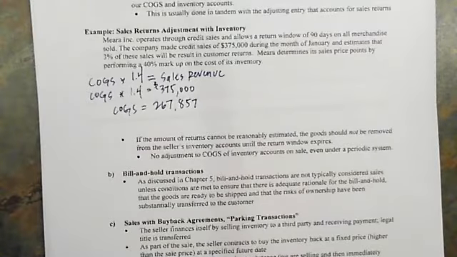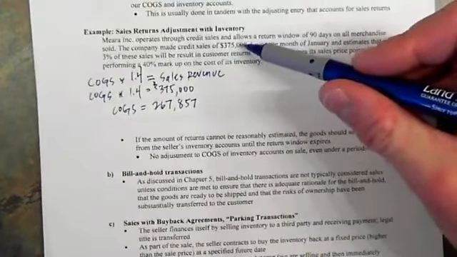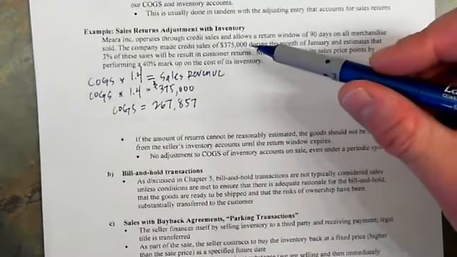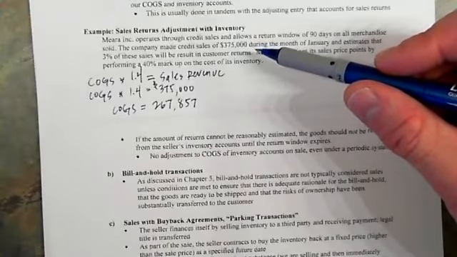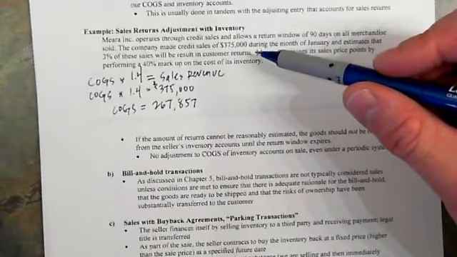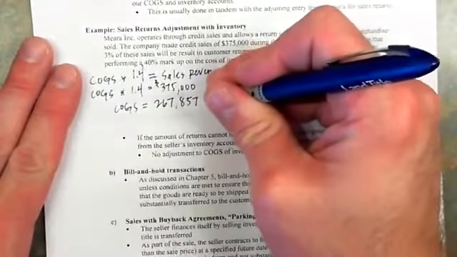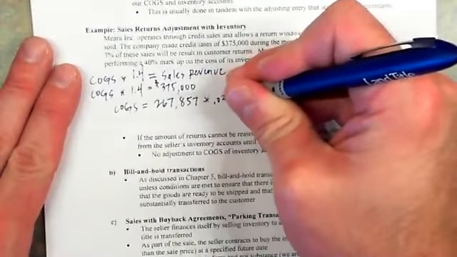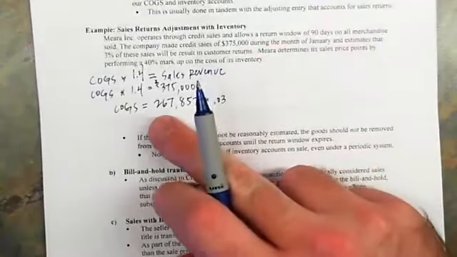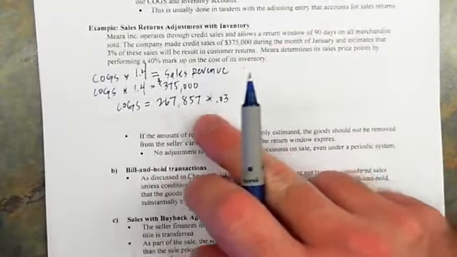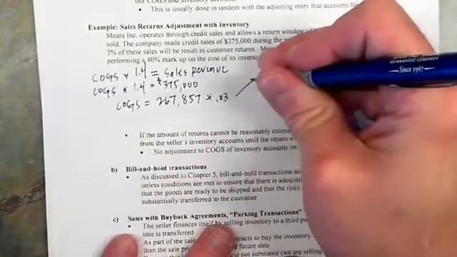Now, if I were to estimate that 3% of these sales are going to come back as sales returns, well, then I would take 3% times 375,000 in order to get a debit to sales returns, a credit to the allowance for sales returns. But in order to determine my inventory adjustment, I would have to multiply 3% by my COGS, because that's the inventory that I'm estimating is going to come back.